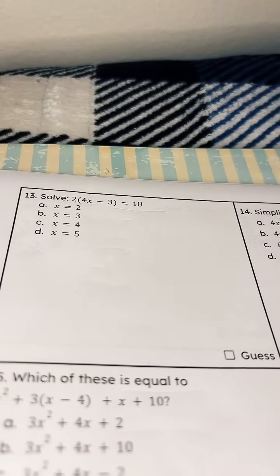Number 13 says, got it. Good, Kay. Good. Solve. What you guys getting for number 13? B?